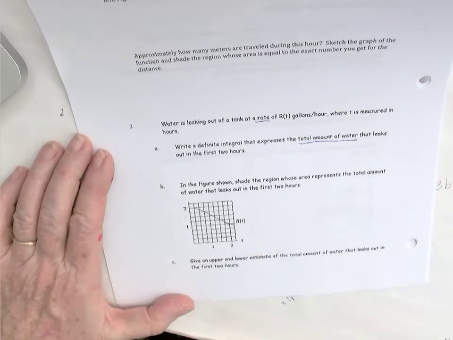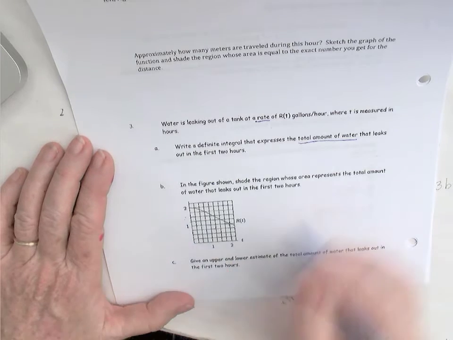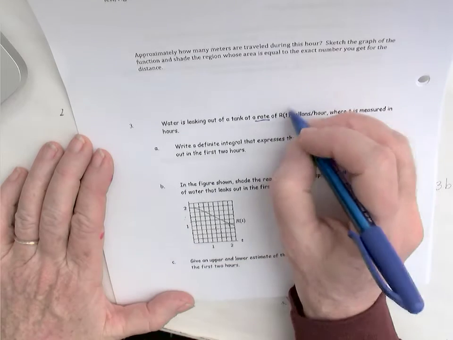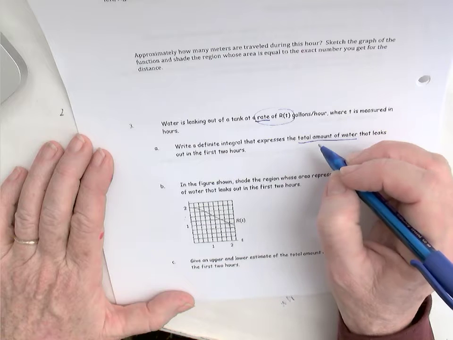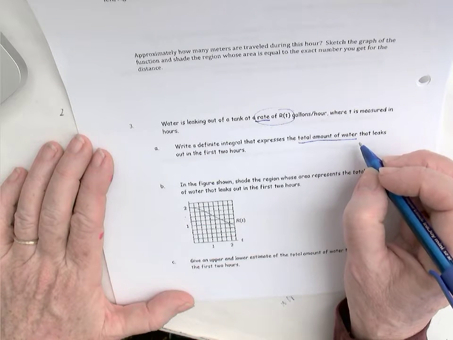For question number 3, we are given the rate at which water is leaking out of a tank, and we're looking for the total amount of water. Well, what we know about a definite integral is that if we have a derivative of some function, then the definite integral is going to give us the net change in that function.